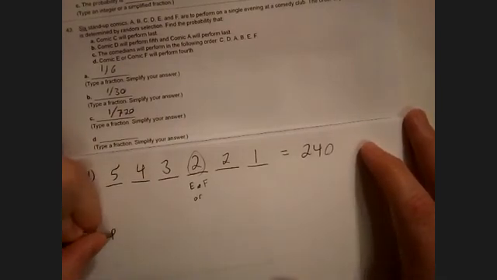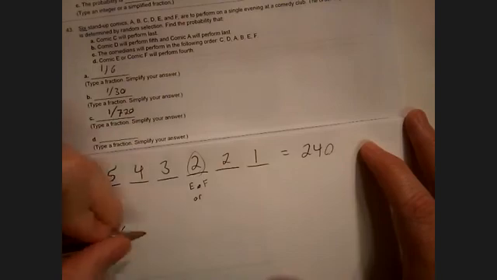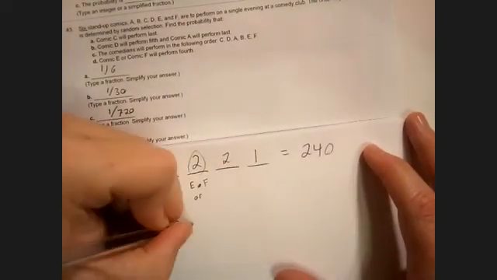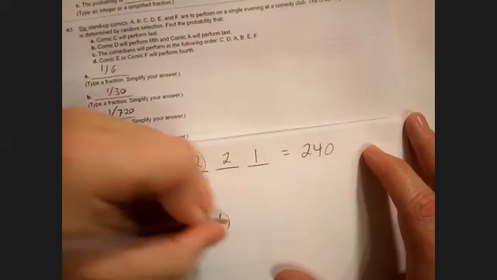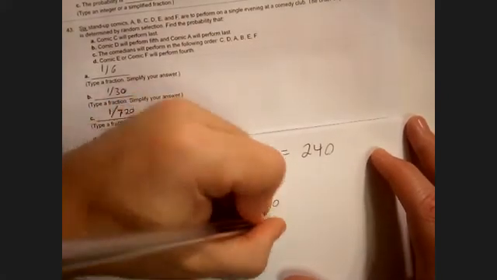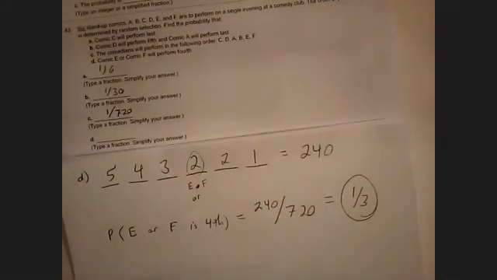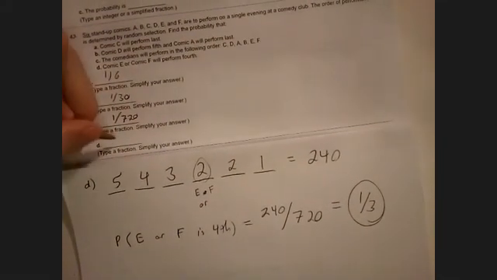So the probability that E or F is fourth is 240 over 720. And if I do that, I get a decimal, I can clean it up, and it's just 1/3. Okay, so that's another kind of tricky one. So I'll try to do it a little slower.